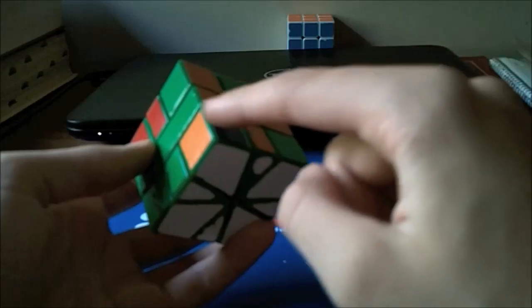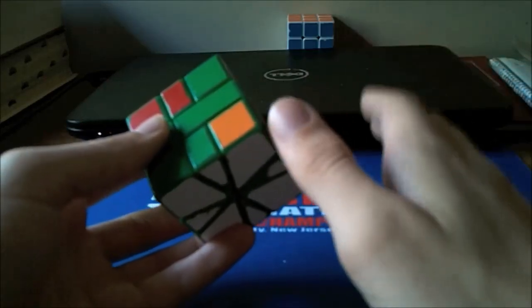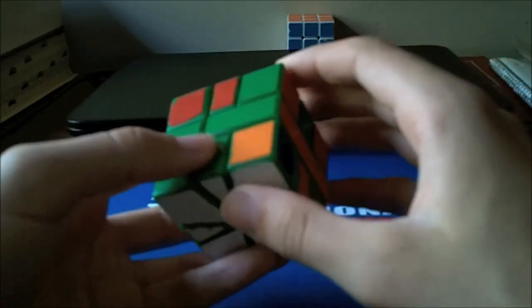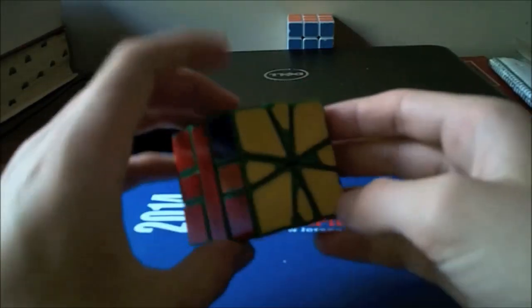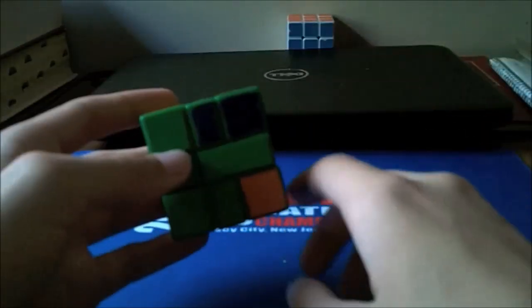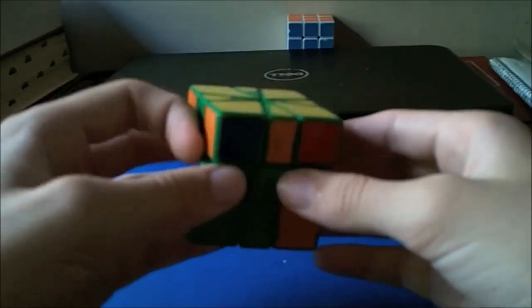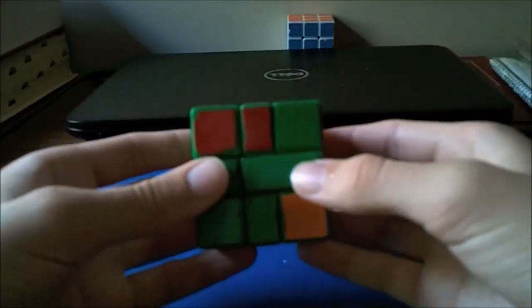So I see on top I have an A-perm, right? Then on the bottom I have just two adjacent corners switched. So that's not an actual PLO case that can occur on a 3x3. So if both are PLOs that would work, or neither of them are, then you don't have parity, as long as they match. But since one is a PLO and one isn't, then I know I have parity.